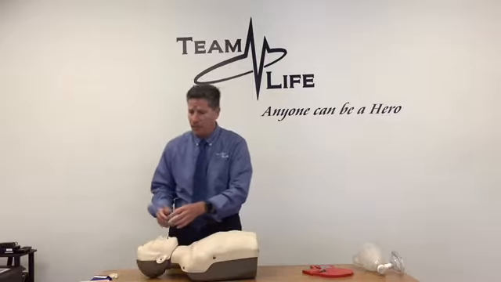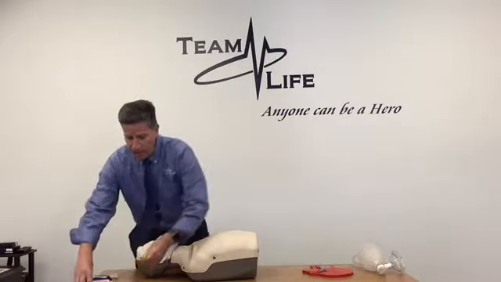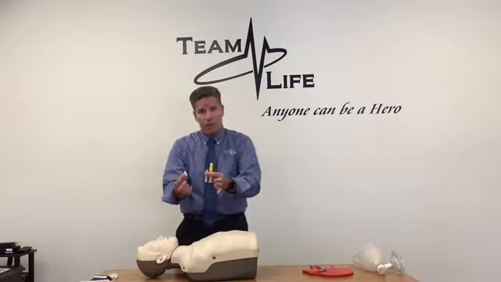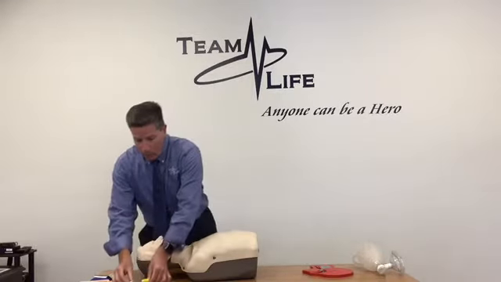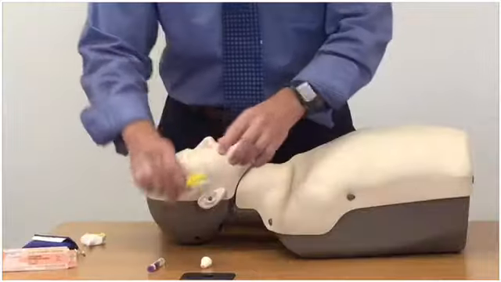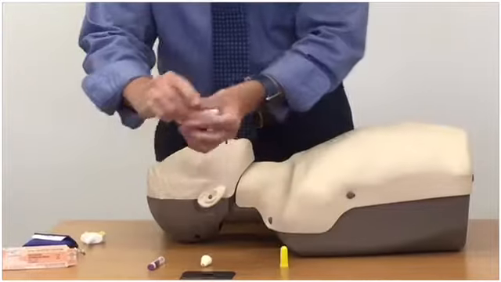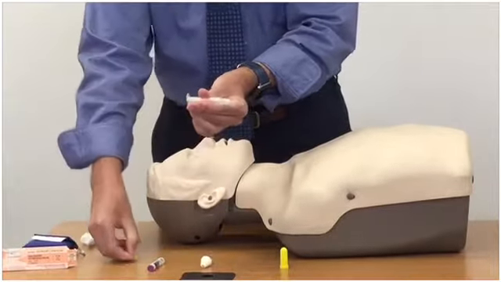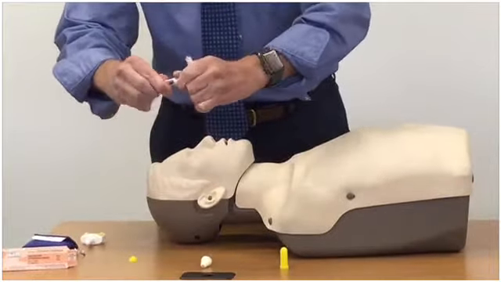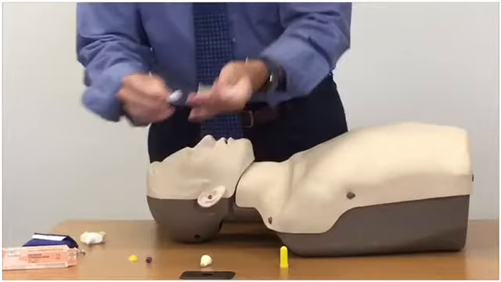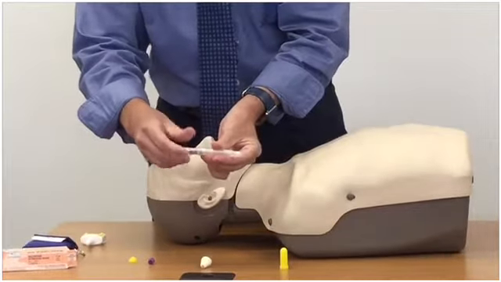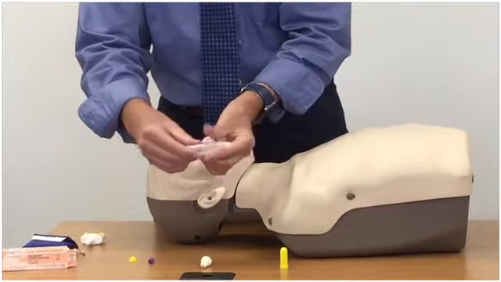Another popular device that's out there is in three different pieces that we need to quickly put together. What we're going to first do is take the syringe out. I'm going to take the two yellow caps off. The Narcan is in the ampule, which I'm going to take that cap off, and I'm simply going to screw the ampule into the syringe.